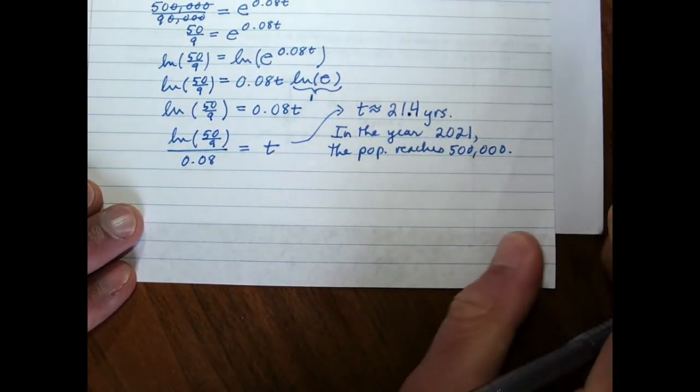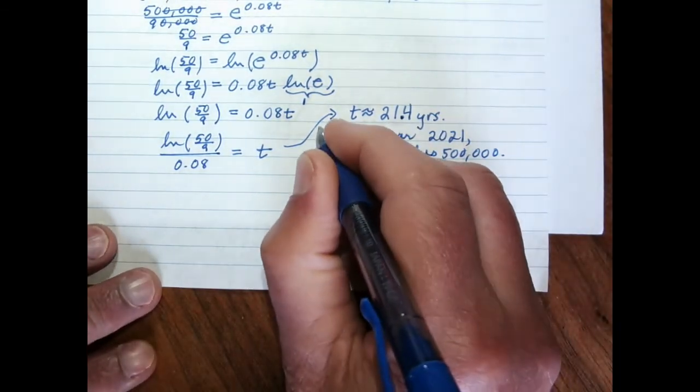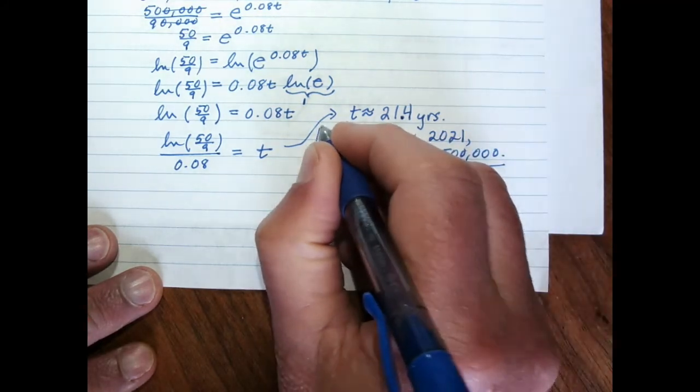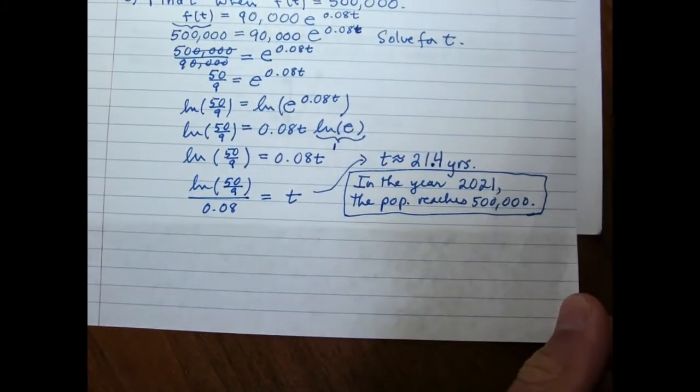So I'm not going to ever try to be tricky with the t values here, but here we do have to translate it into a statement about the year, right, and not just the value of t.